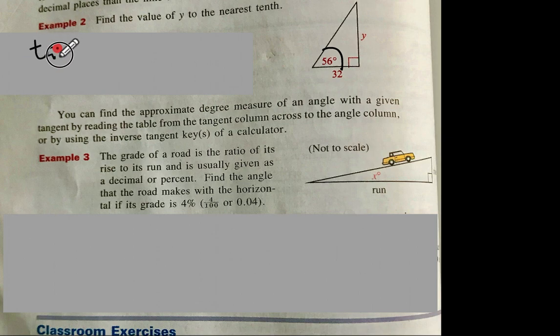So the tangent of 56, that's the angle we have, is equal to the opposite, which is y, over the adjacent, which is 32. Now you need calculators with tangent, cosine, and sine on them. Back in the day when I was in school, there was a chart. We didn't have calculators.